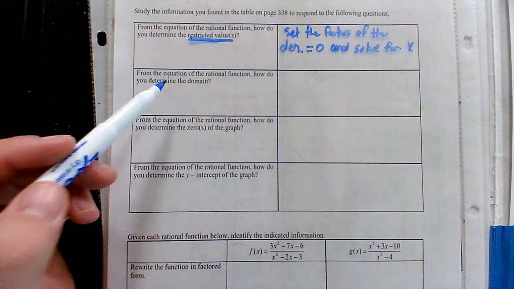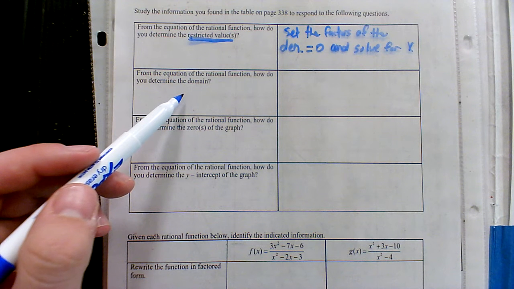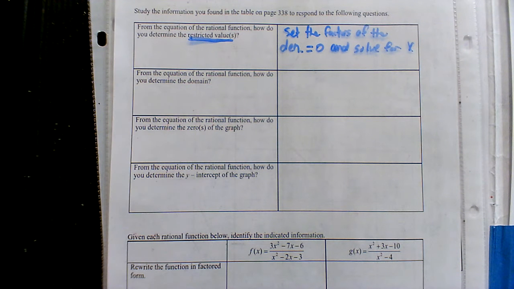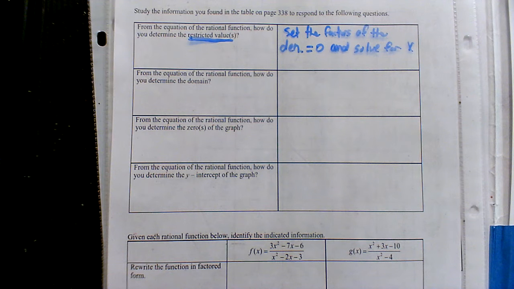From the equation of the rational function, how do you determine the domain? The domain. So we found the domain multiple times on the front of this page. But from the rational function, how do you determine what the actual domain is? And I mentioned it a couple times also while you were working. Describe how you find the domain.